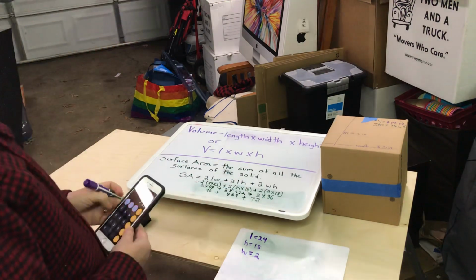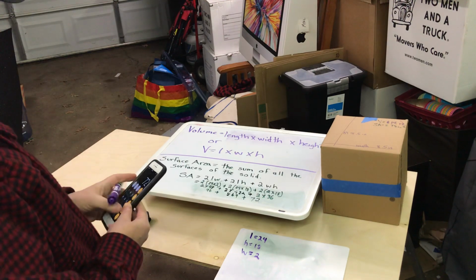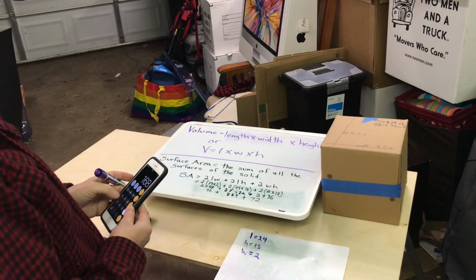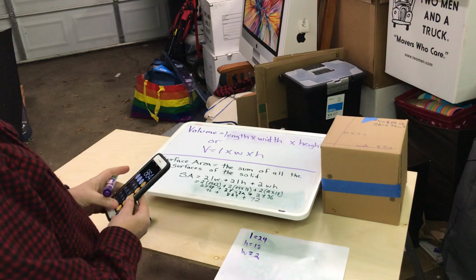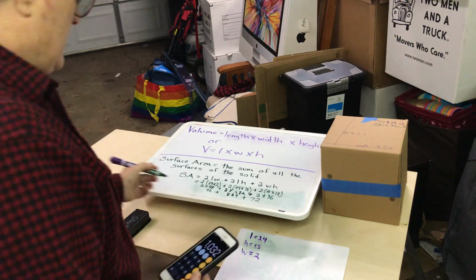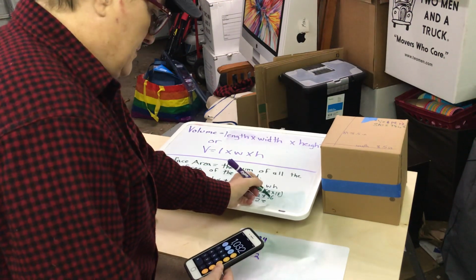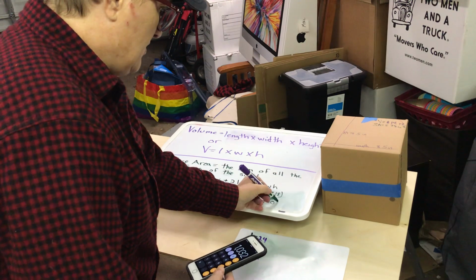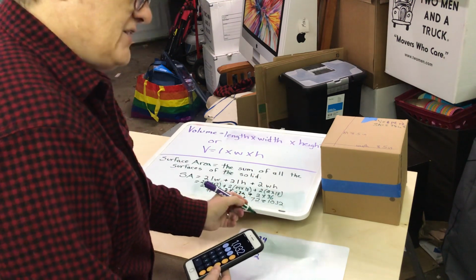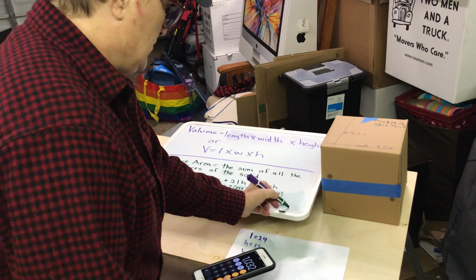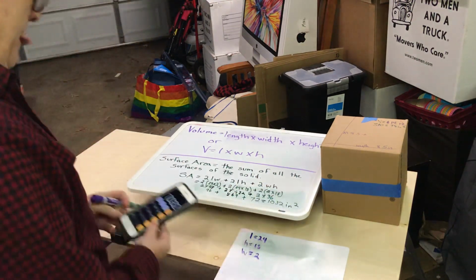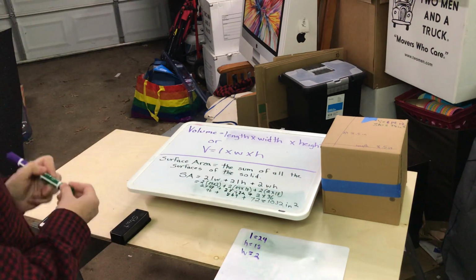So if I add 96, 864, and 72, my surface area becomes 1032, and what is it, everybody? Inches squared.